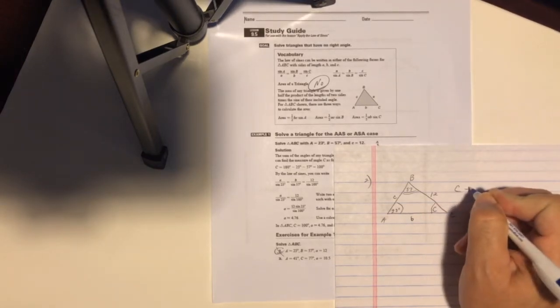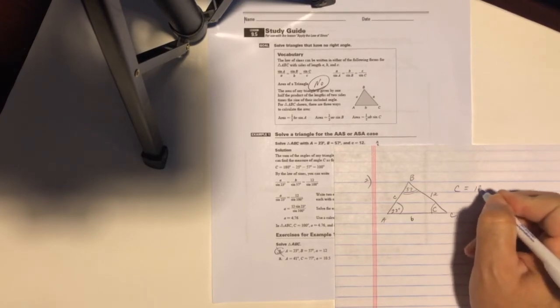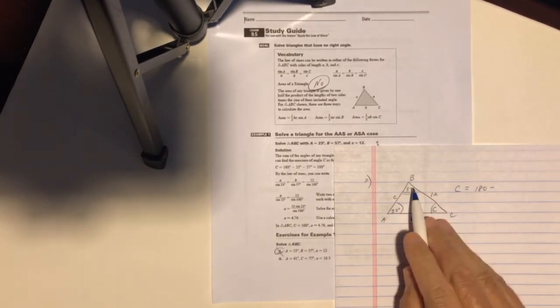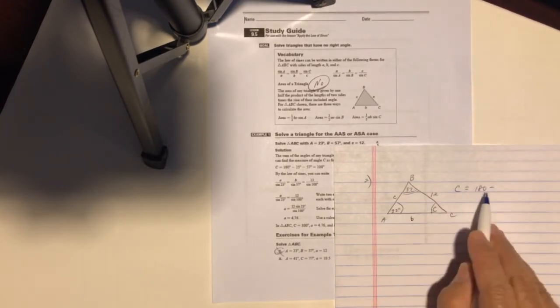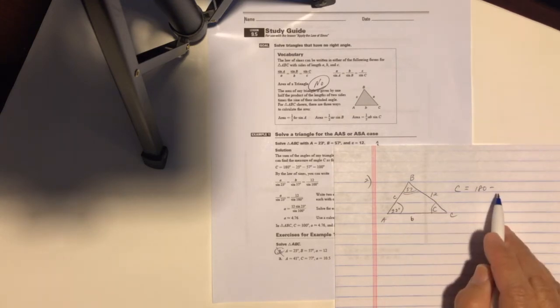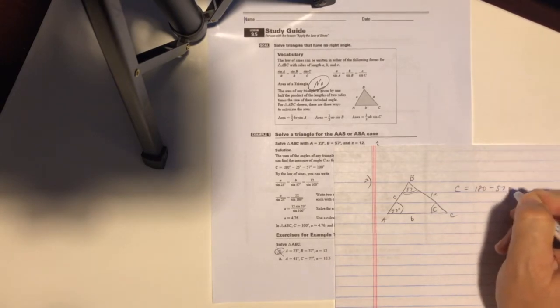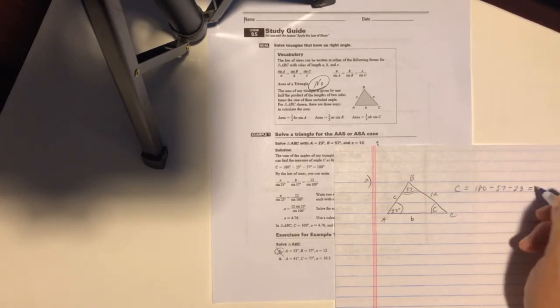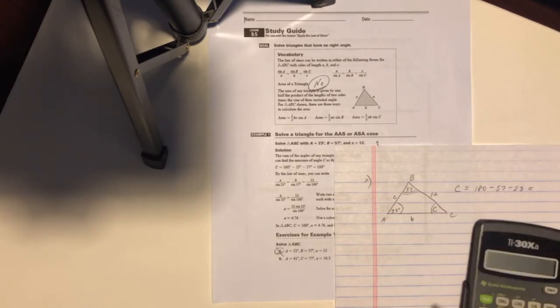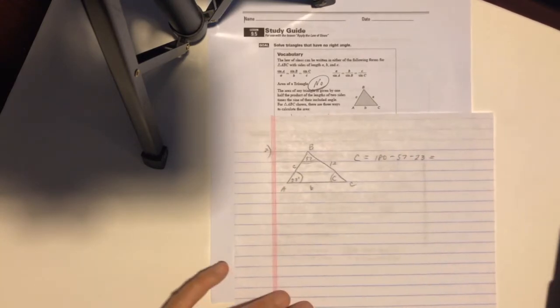I could subtract these each one or add them and subtract from 180. It doesn't really matter how you do it. I'm just going to keep subtracting. I'm going to subtract 57, then subtract 23, and I'm going to do that right on my calculator.